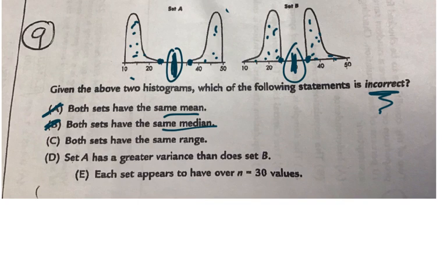Do both sets have the same range? Well, notice set A starts at 10 and goes up to 50. Set B starts at 10 and goes up to 50. Yeah, both of them look like they have the same range. Remember, highest minus lowest, or max minus min. In this case, both of them could have a range of around 40.